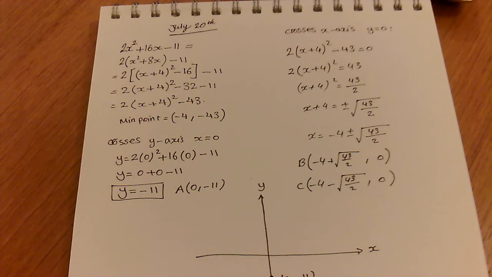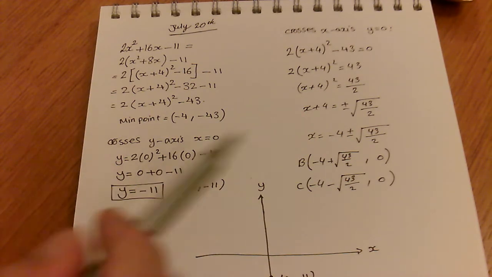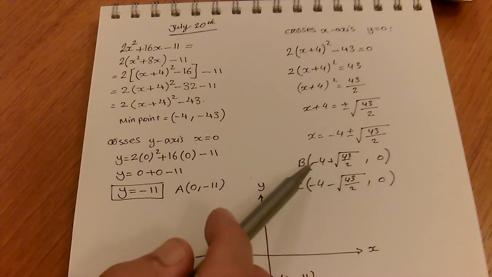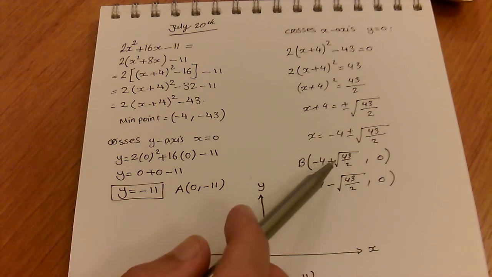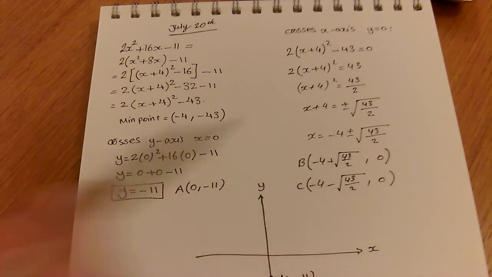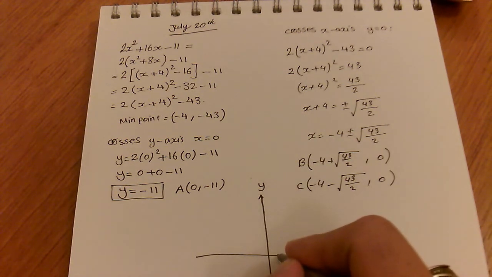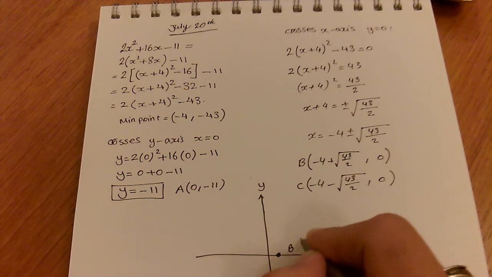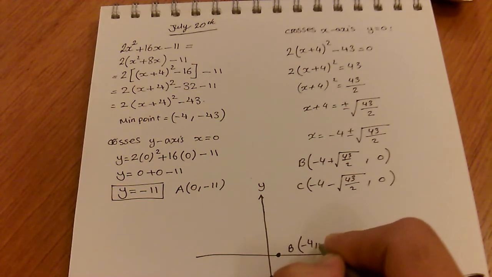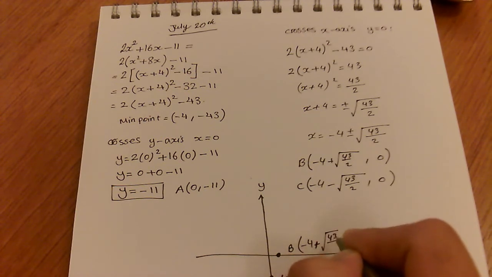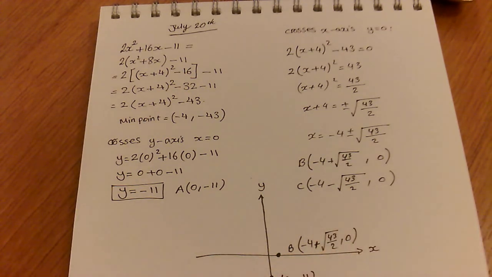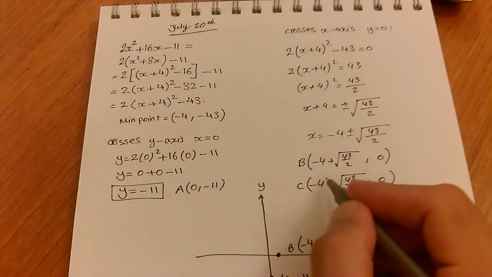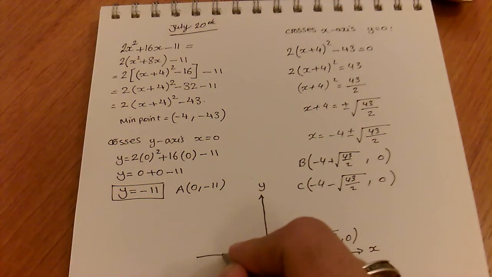2 open bracket x plus 4 squared is equal to 43. Divide both sides by 2. x plus 4 squared is equal to 43 divided by 2. x plus 4 is equal to plus and minus square root of 43 over 2. And finally, x is equal to minus 4 plus and minus root 43 over 2.